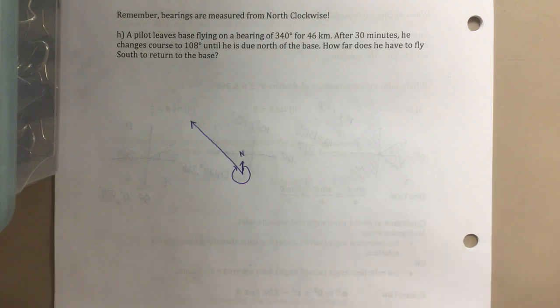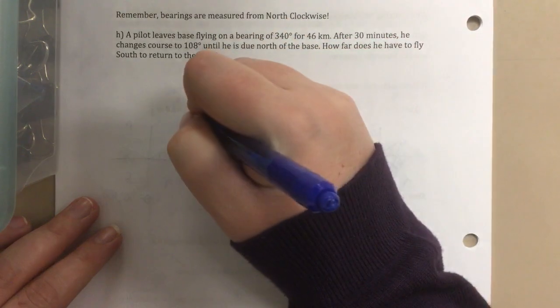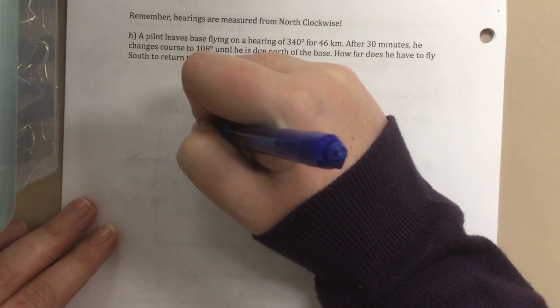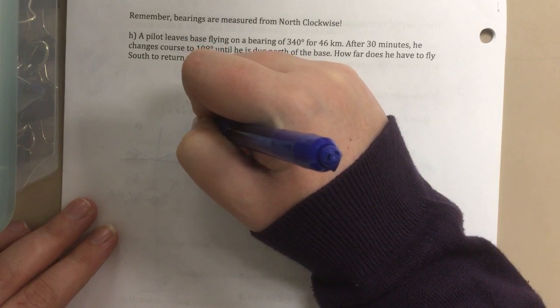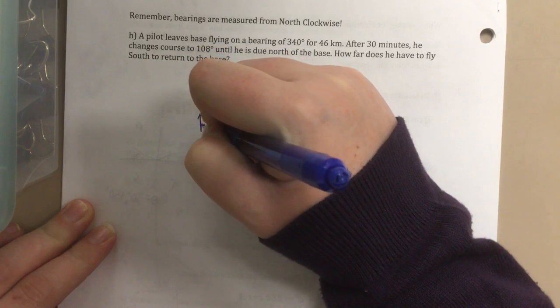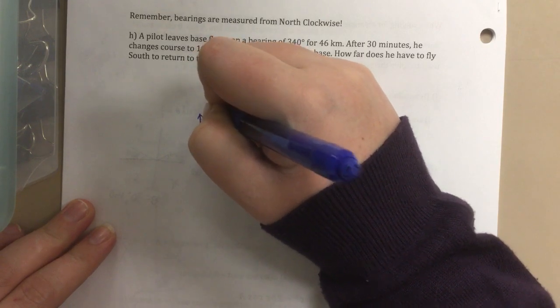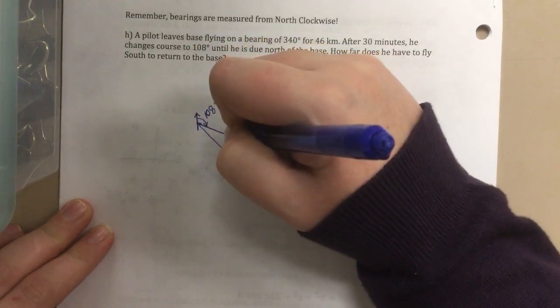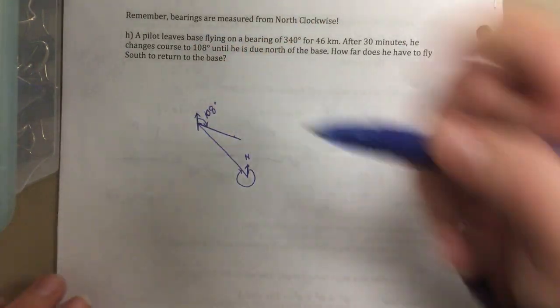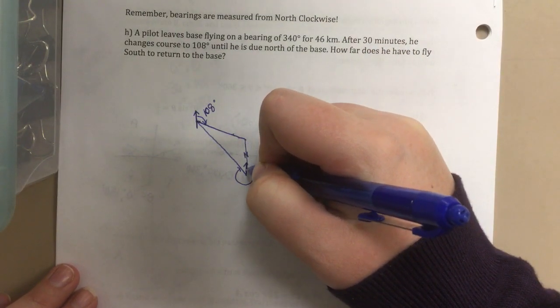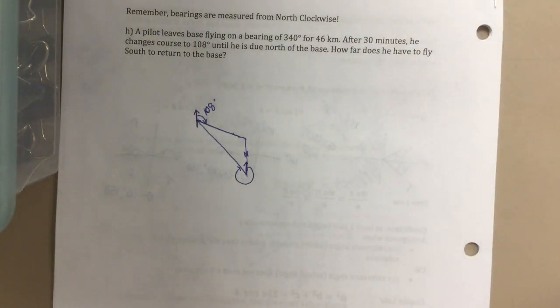After 30 minutes, he changes course to 108 degrees. So if I was here, and this is the north arrow again, we would change on a course to 108, so assuming that's 90, basically we're changing back this way, 108. And then it says he keeps going until he's directly north of the base, and then he's going to fly south to return to the base.